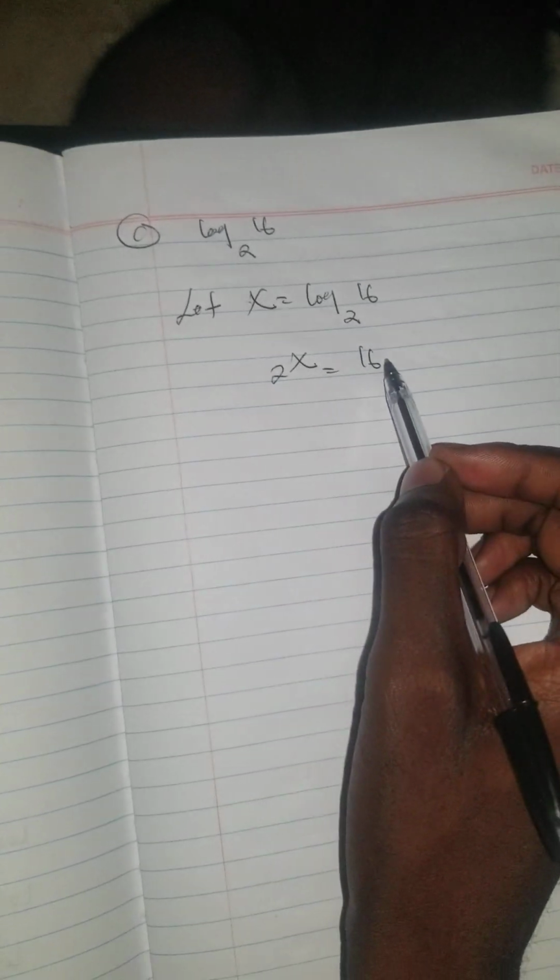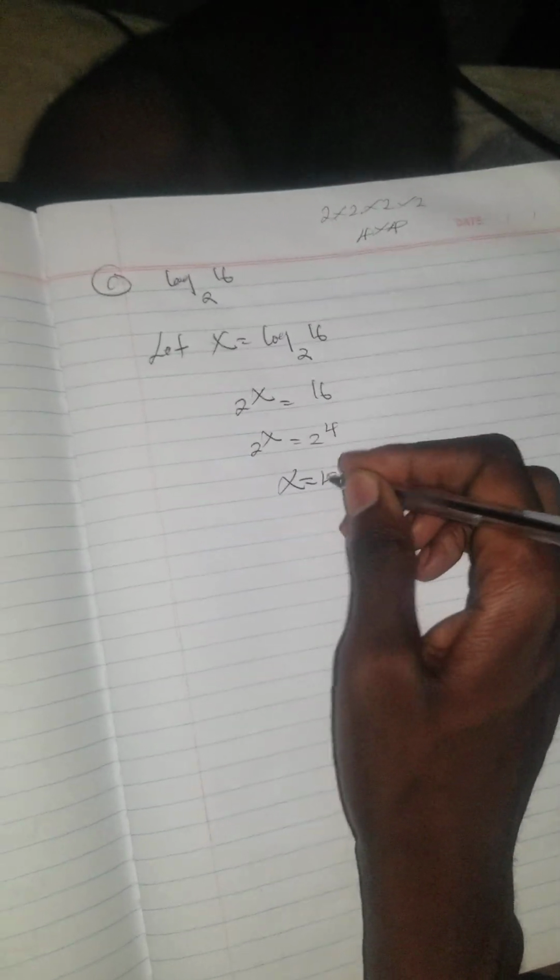So it will be 2 to the power x is equal to 16. How many times can you multiply 2 to have 16? 2 times 2 is 4, 2 times 2 is 4, so you can multiply 4 times. So you're going to have 2 to the power x is equal to 2 to the power 4. Therefore, x is equal to 4. This becomes your answer.